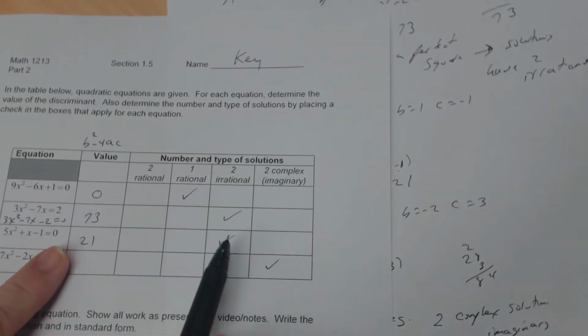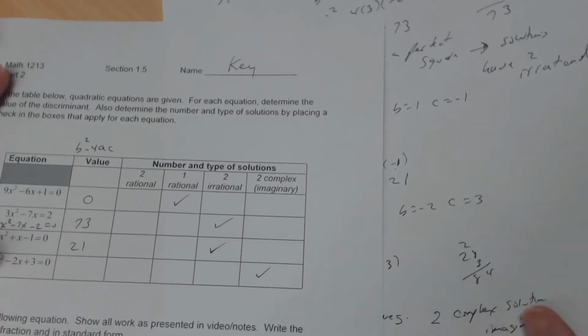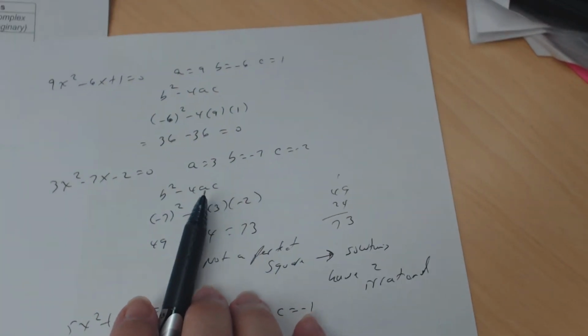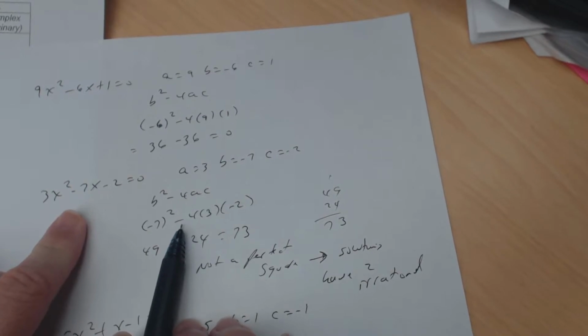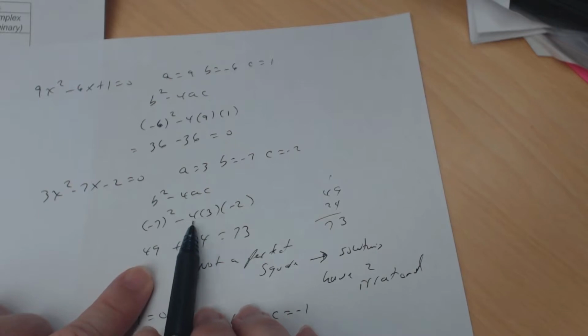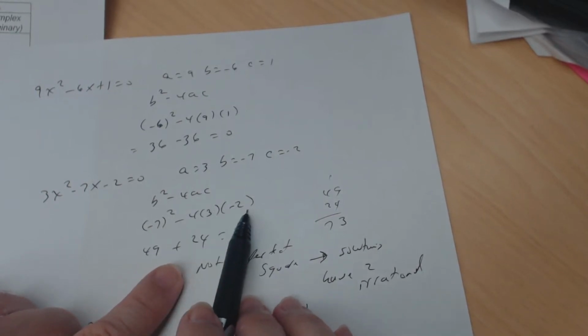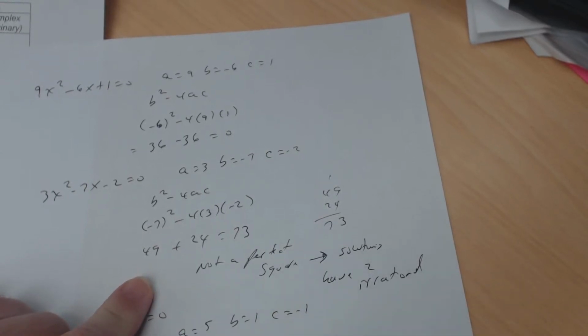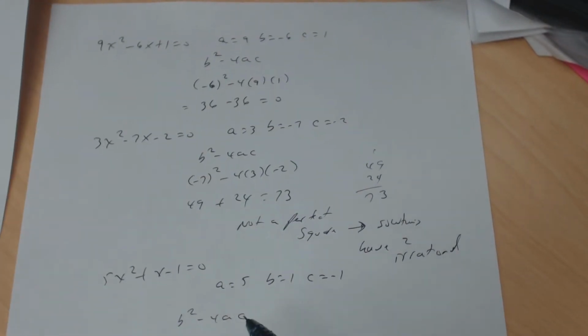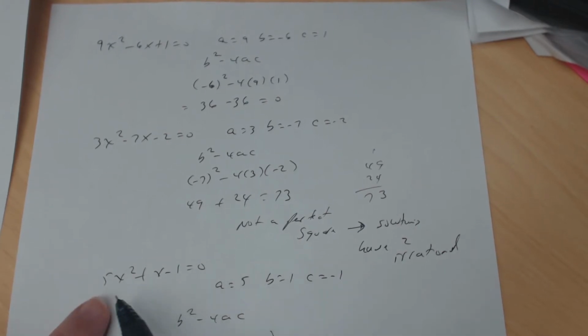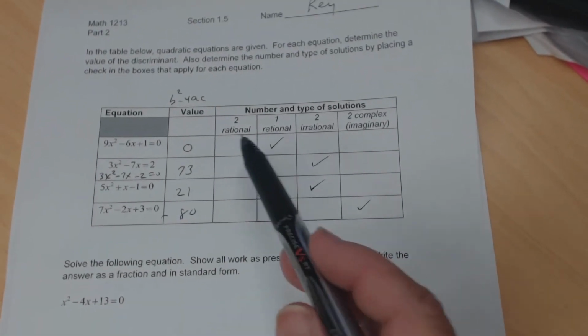Now, let me go back and look at one of these because for some reason I thought I had one of each. So let me double check again. So 3x squared minus 7x minus 2. So b squared is negative 7 squared, so that's 49, minus 4 times a, which is 3, times c, which is negative 2. So that's 49 plus 24, and so you get 73. It looks like I don't see anything wrong. So I don't have any rationals here. Let me check the other one again. So a is 5, b is 1, c is negative 1. So 1 squared is 1, minus 4ac, so 20, so it's 21. So it looks like these are all correct. I don't have any rational here.